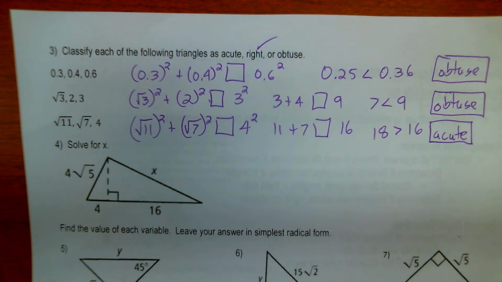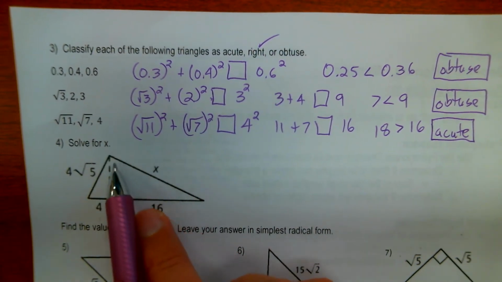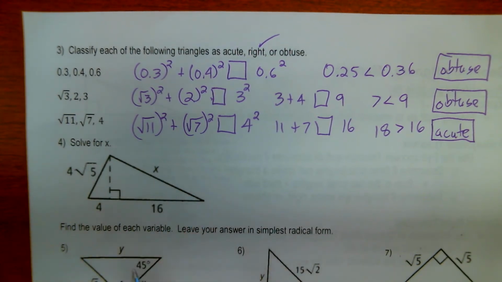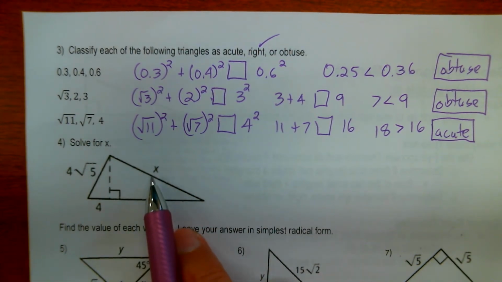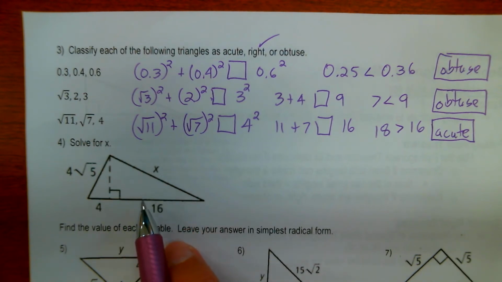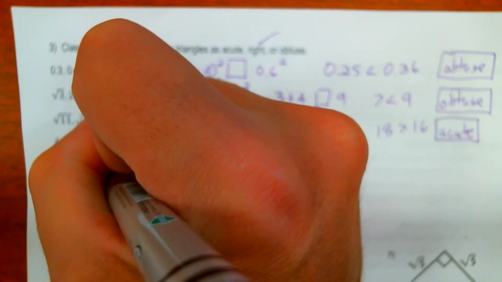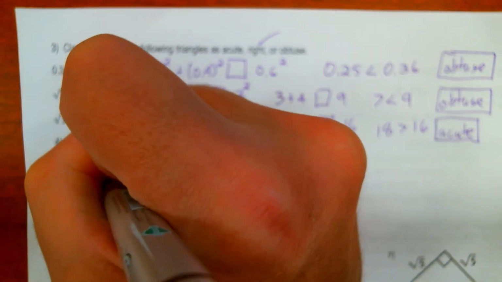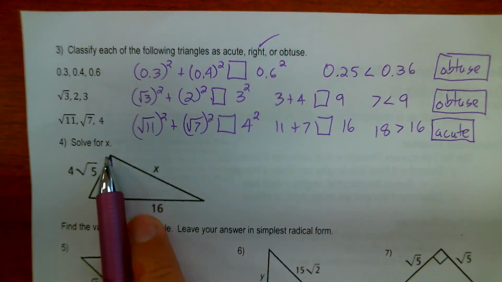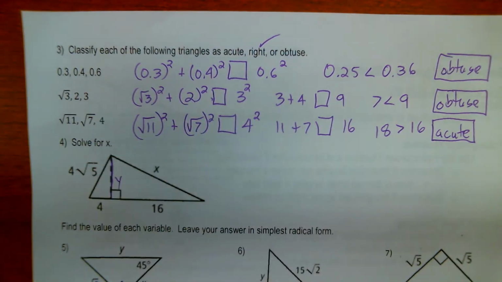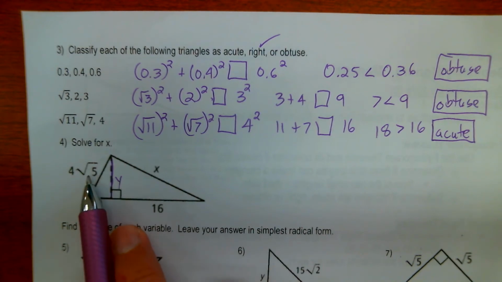All right, number 4, solve for x. Again, I don't have any information about the angles. I've got side, side, side, side. Okay, so when I'm trying to find a side, and I have information about all the other sides, that's still going to be Pythagorean theorem. But in this case, I have 2 different triangles, so I'm going to have to do Pythagorean theorem twice. In this one, I can use Pythagorean theorem to find this altitude of the triangle. So I'm going to put a variable there. I'll call that y. So I can do a squared plus b squared equals c squared.